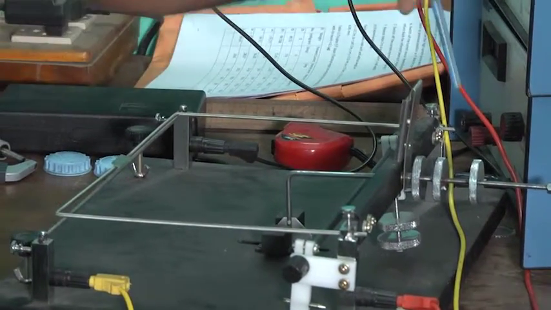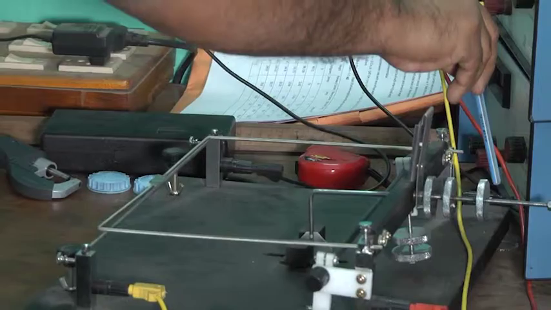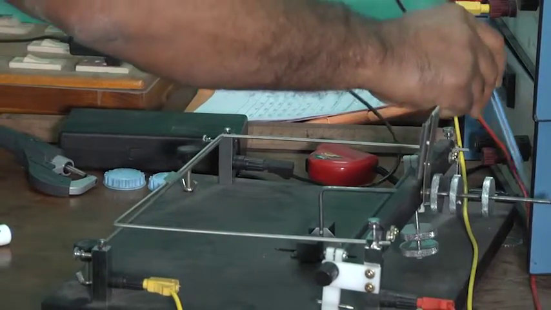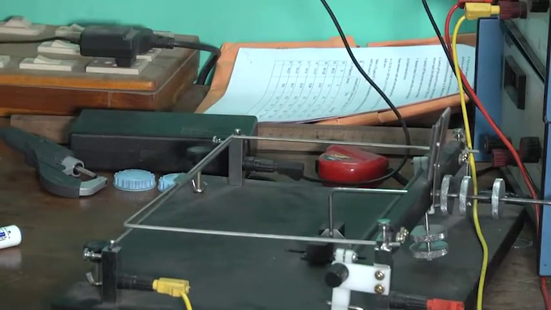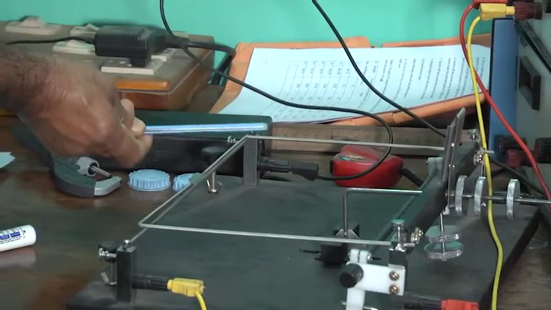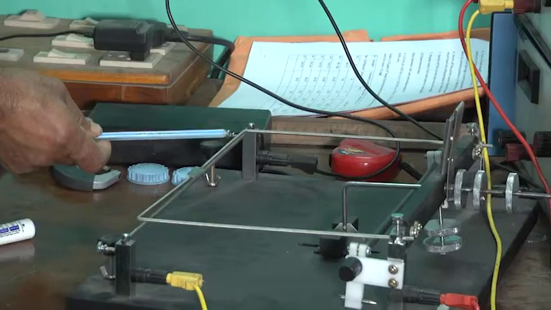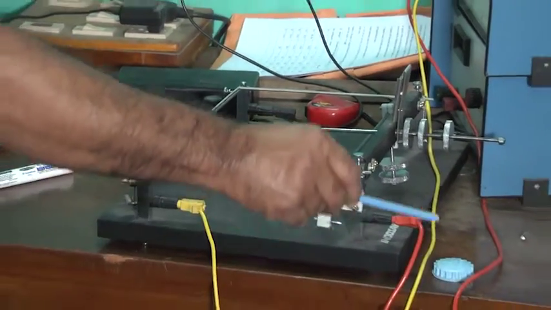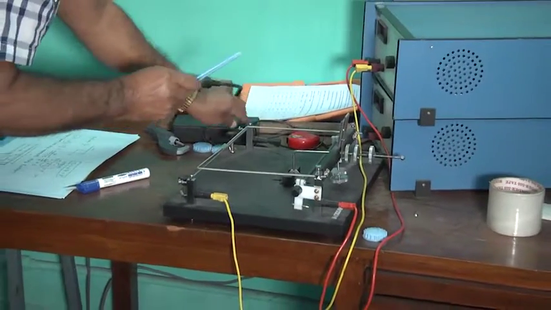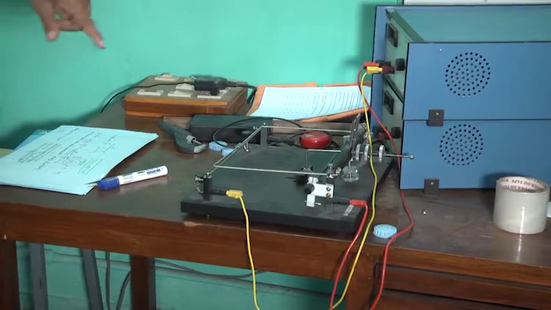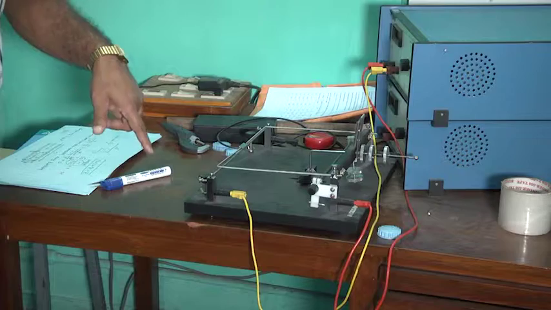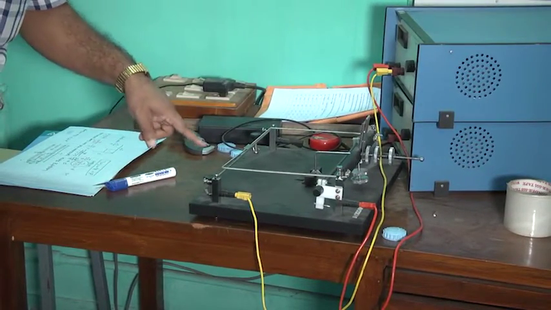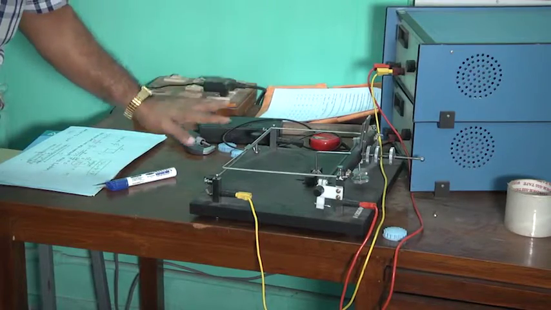Current will come out through this, then come this way and enter here, and go out through this yellow wire. Okay. So, this is the complete circuit. Same current is passing through the top wire and the bottom wire.